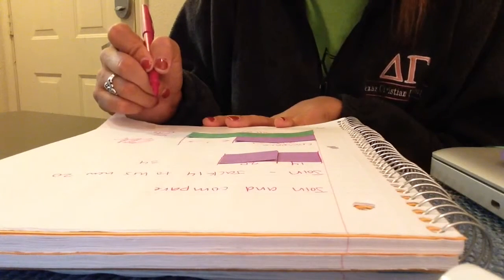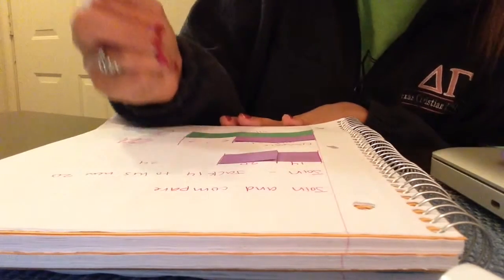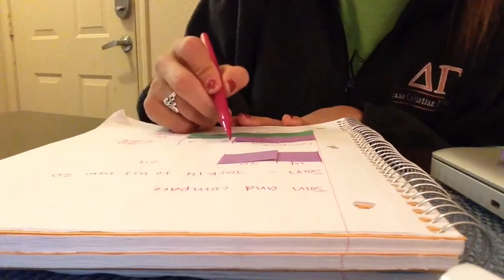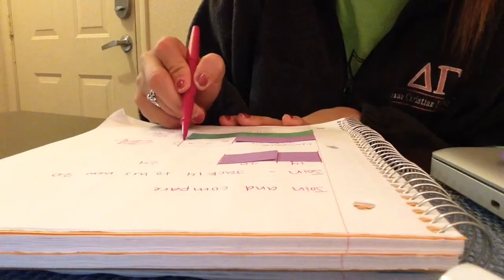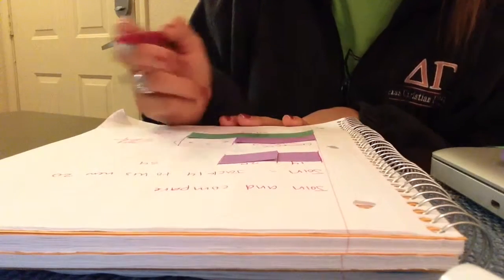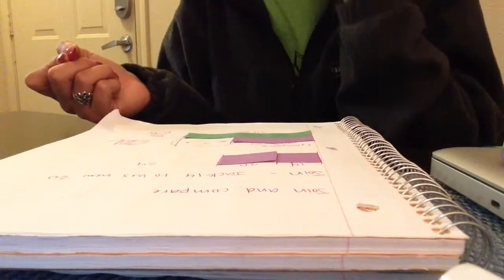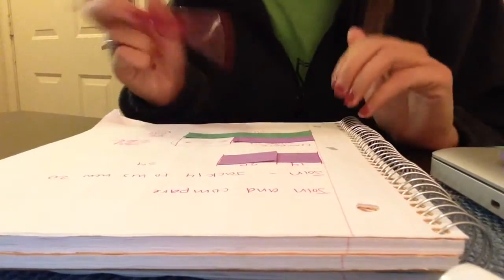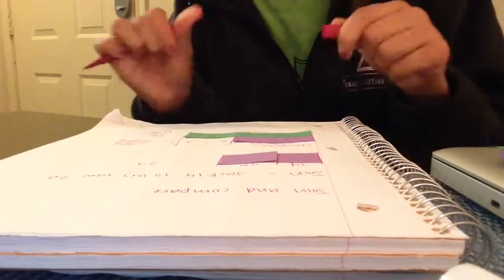And 19 would be the number that would fit in right here. And so that gives us our answer to our problem, that Jill has 19 more tennis balls than Jack.